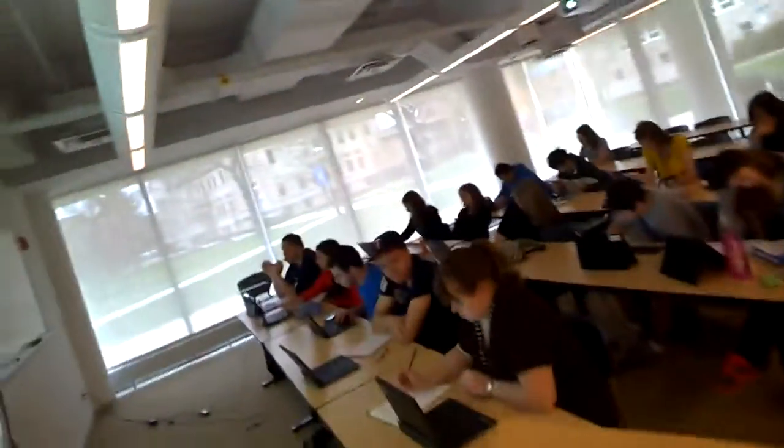So number D says the vector field is 2xy, x squared plus z squared, 2zy. So I have a vector field F: 2xy, x squared plus z squared, 2zy. I want to find out if it's conservative, and after that I want to find out how to find the potential function, right?